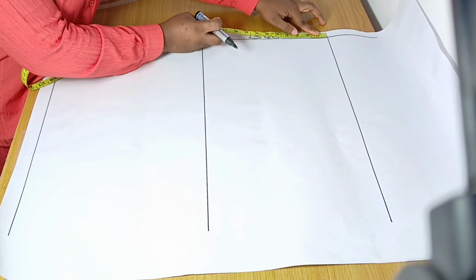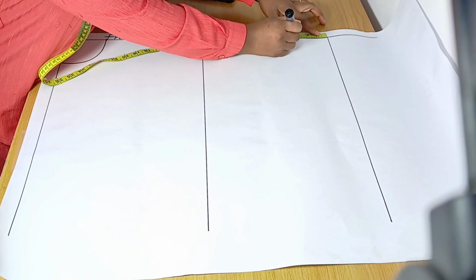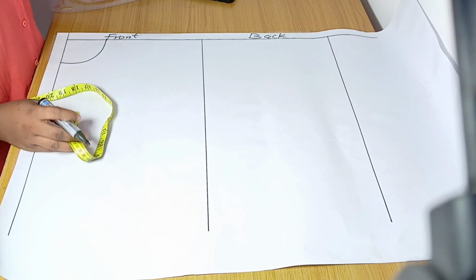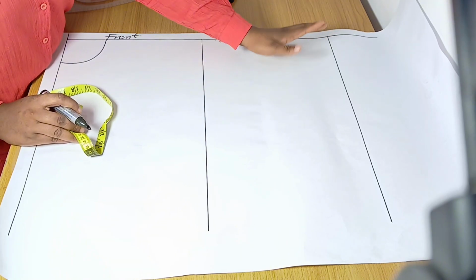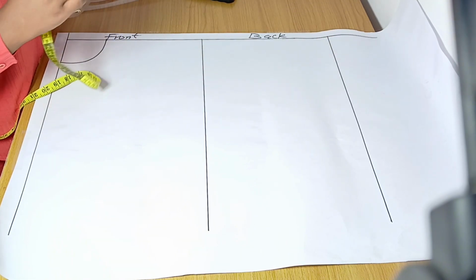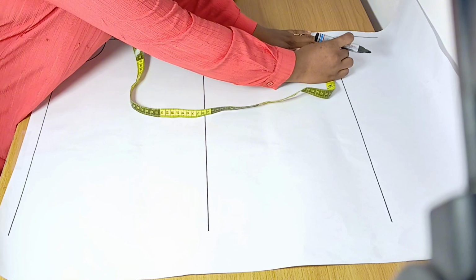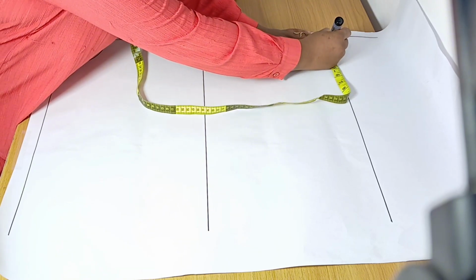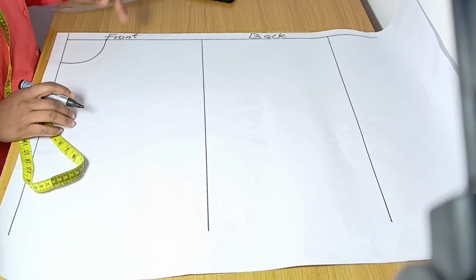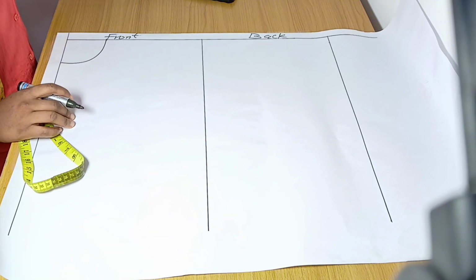I will still go ahead and use my 3.3 inches for the back as well. When we are done with that, the next thing we need to do is to measure our back depth, which is the place I'm showing you right now. We are going to be using 1 inch for that. I will go ahead and use my marker and go down by 1 inch.